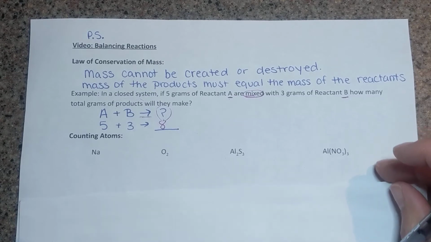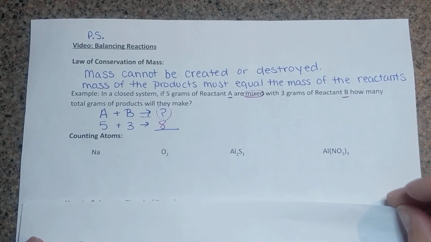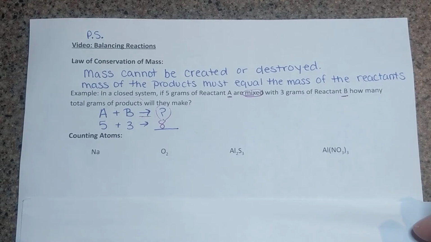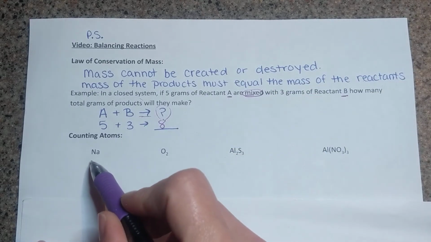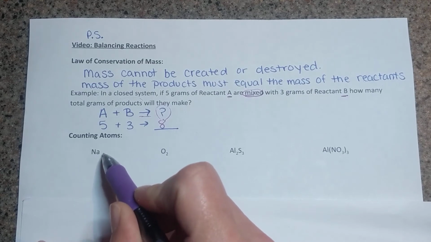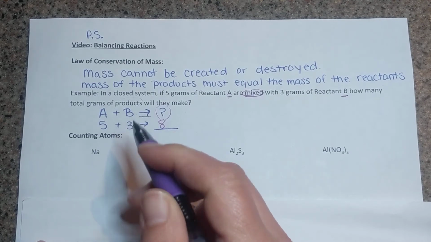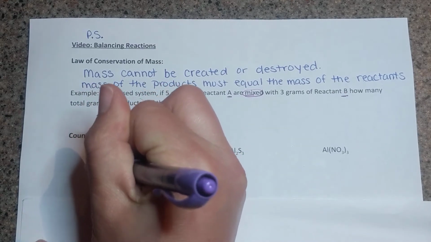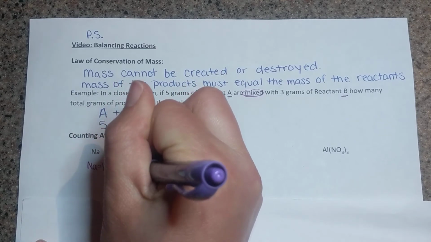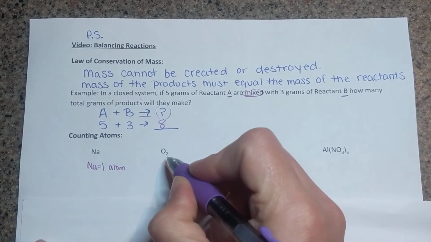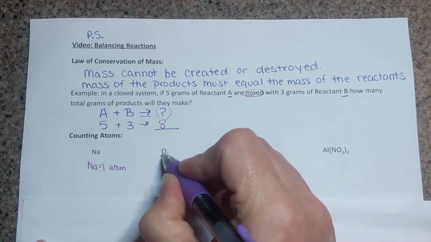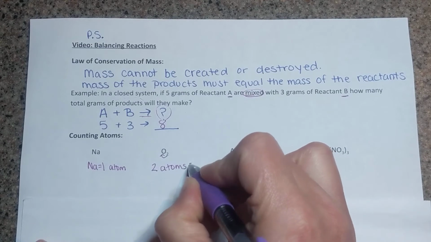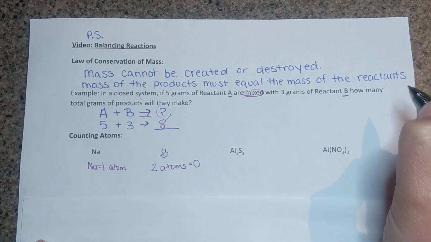Just like mass, atoms cannot be created or destroyed. We need to be able to count the atoms that we have in a chemical reaction. When I'm just given the element, like here with sodium, and there's no number after it, I assume that I have 1 sodium atom. Here, I have a 2 after my oxygen. This tells me that I have 2 atoms of oxygen.